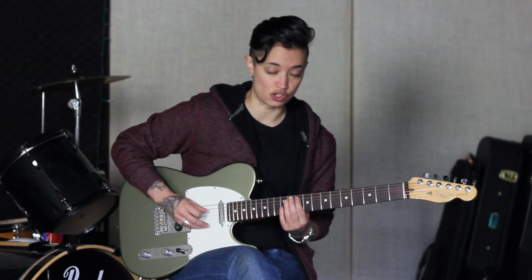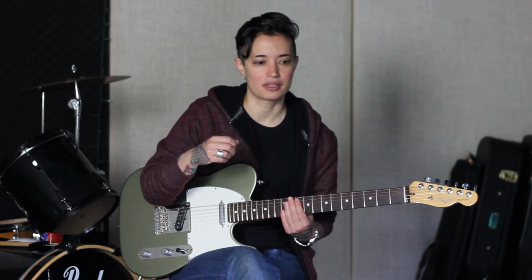I'm not thinking about the note names. I'm not thinking C, F, and G. I'm just thinking about the shapes. So it's really, really cool once you get that idea, and then it takes kind of the mystery of the idea of the 1, 4, 5 or the Roman numerals away when you know, oh, it's just these shapes.